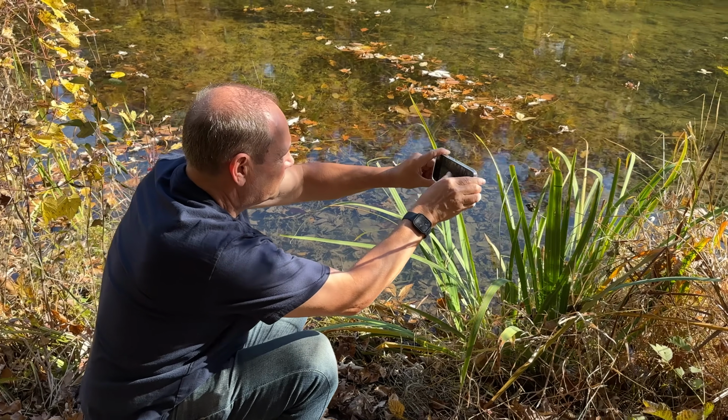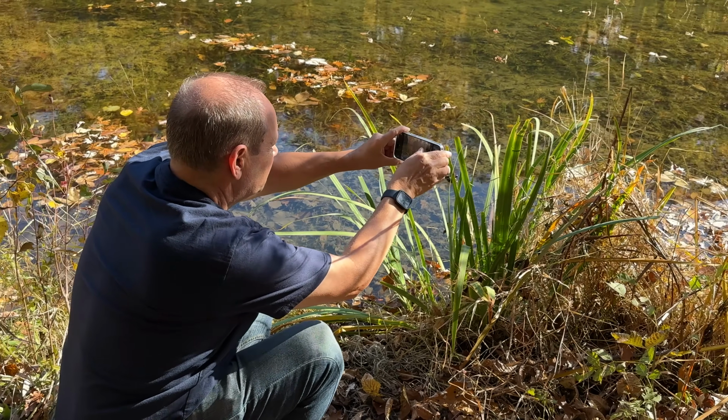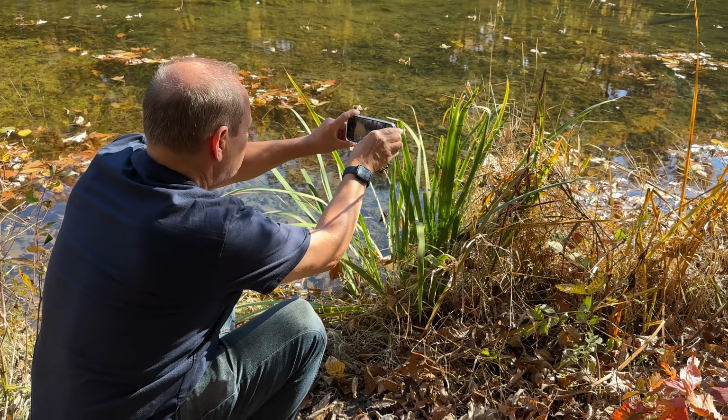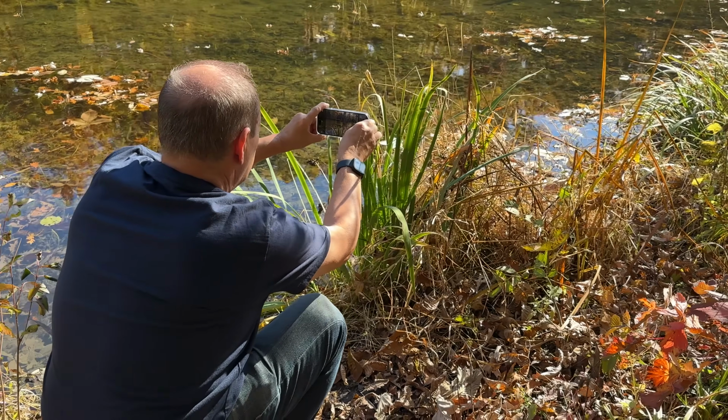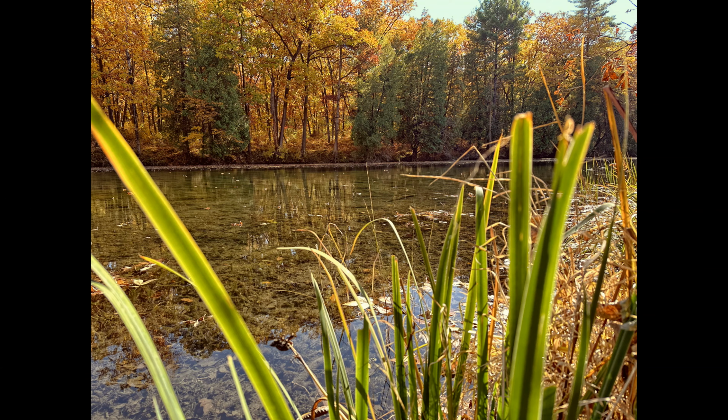First point I'm going to get to is using objects to create framing. It adds depth to your image. Here, check this out. I'm kind of tucked in behind some weeds and reeds down by the river there, and I'm using those in the foreground to help create a sense of depth to the photo. Anything will work, but look at the finished photo of that. I think that's pretty cool.